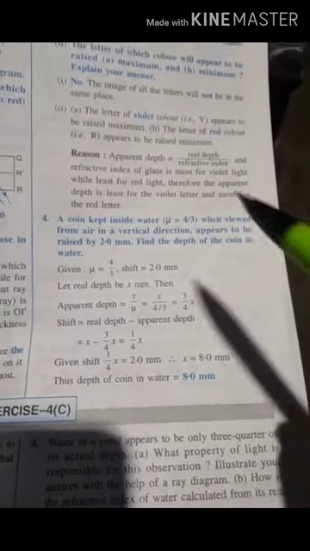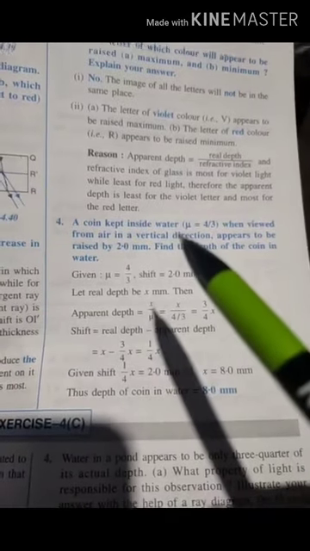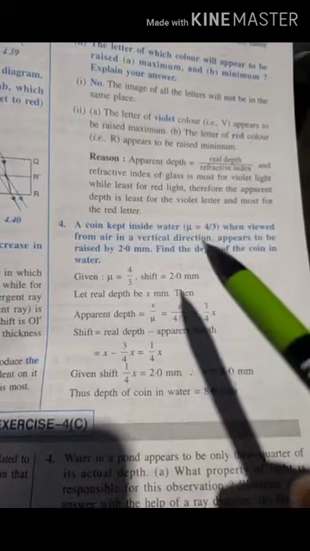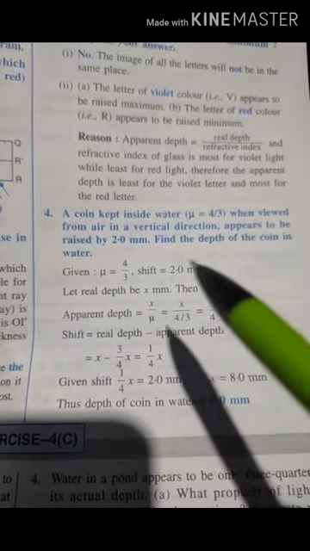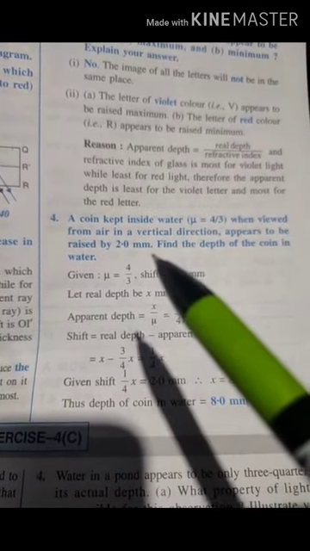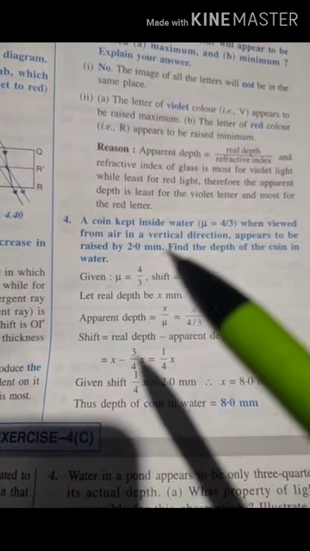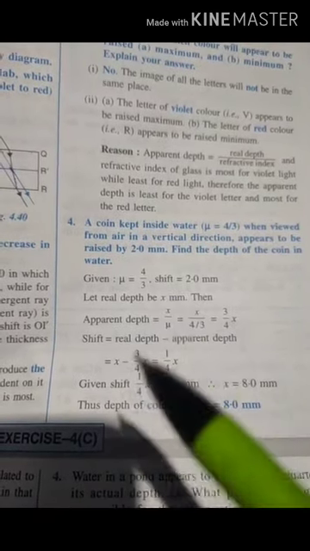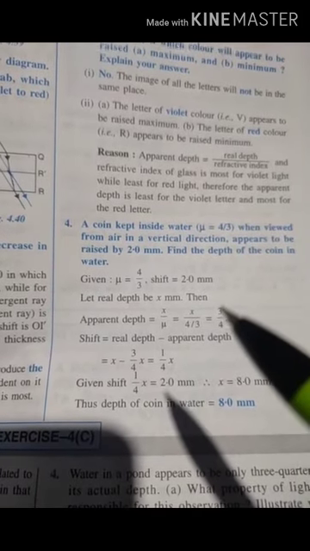Number 4. We have a coin placed inside water of a given refractive index, which, when viewed from air in a vertical direction, appears to be raised by 2 millimeter. Find the depth of the coin. So the shift is given, which is 2 millimeter, and the refractive index is given. Find the depth of the coin in water.